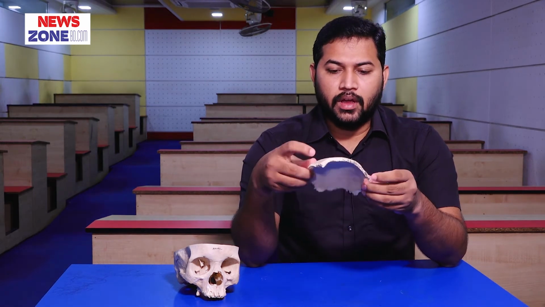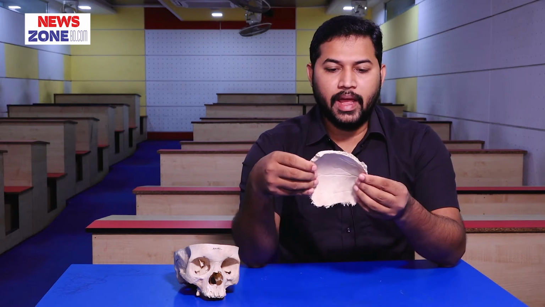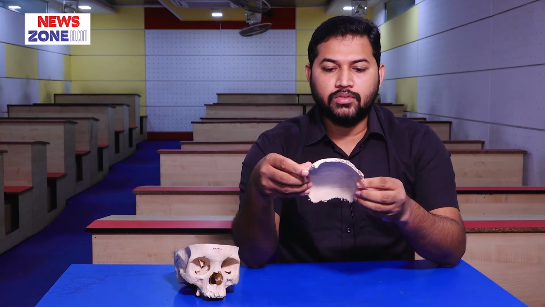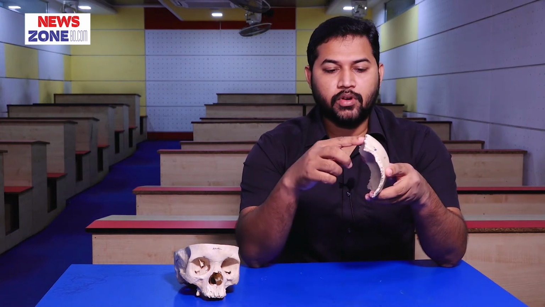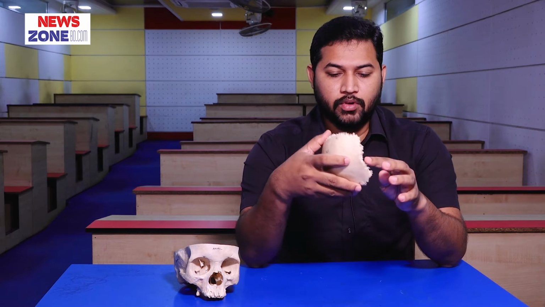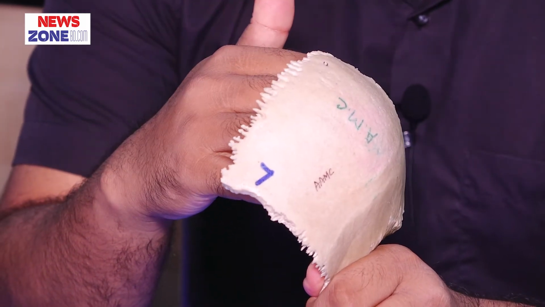And if we go to the parts of this bone, we will find this bone has 4 borders and 2 surfaces. This is the anterior border, this is the superior border, this is the posterior border, and this is the inferior border, and this is the external surface and internal surface.